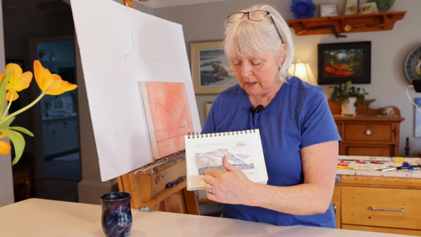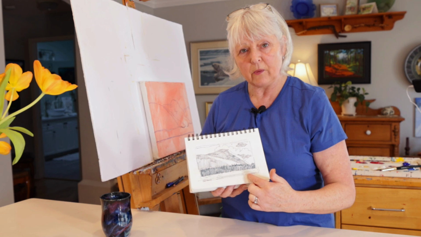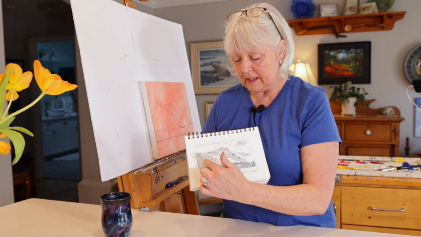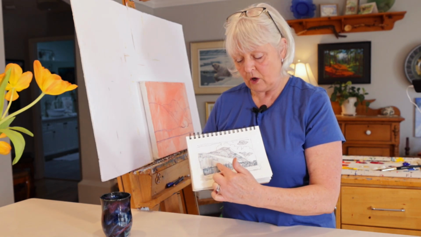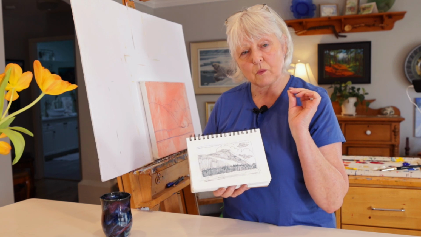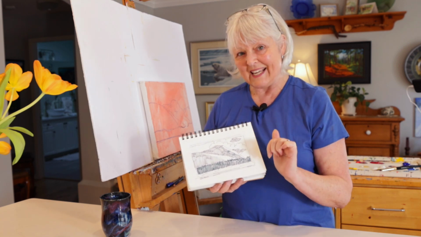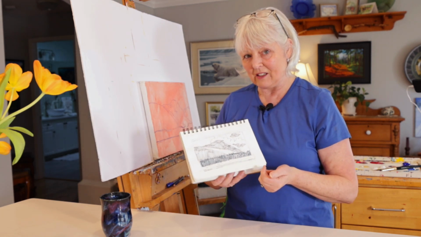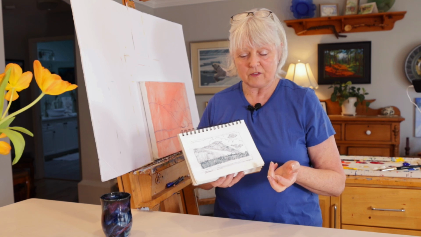I also did some shading, so I know that this whole area here, the evergreens are all in shadow. And I also know that this area here had a little bit more light on it, and I left this completely white. So that means that's where the highest light is. So let's see how we can translate that information to a canvas without having the actual photograph.